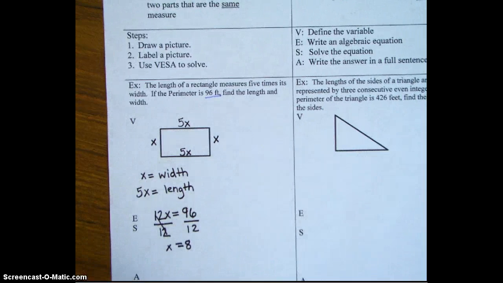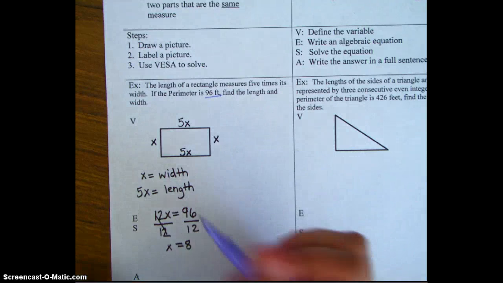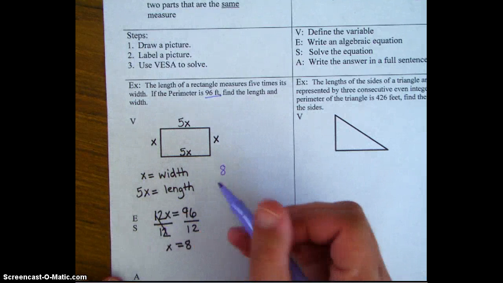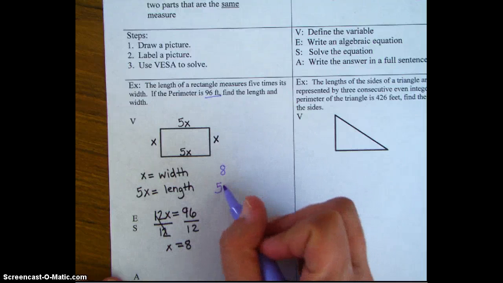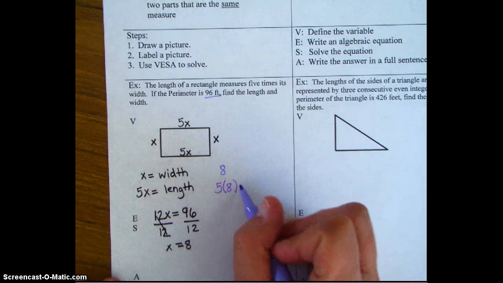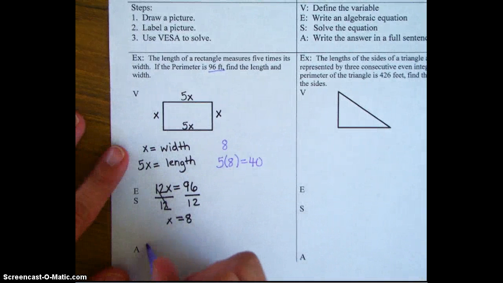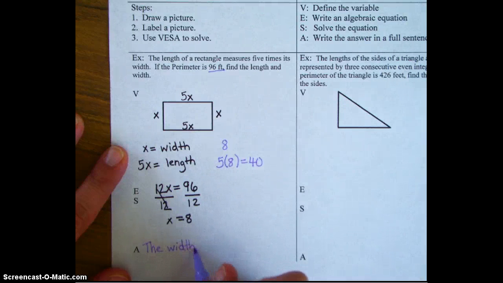But what is the 8? That's where it helps to have your variable fully defined. If we look back at how we defined our variable, 8 is your width. To get our length, we're going to substitute 8 in for x. 5 times 8 gives us 40. So for our answer, we are going to state that the width is 8 feet and our length is 40 feet.